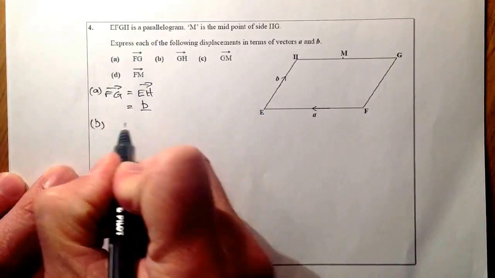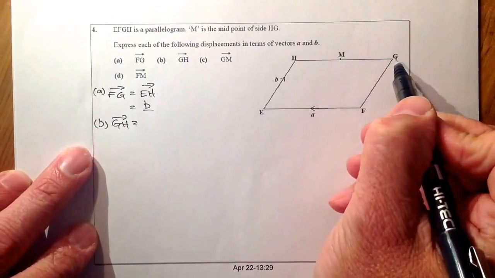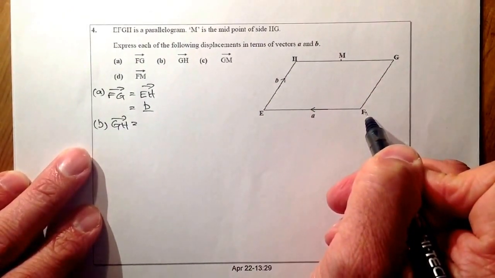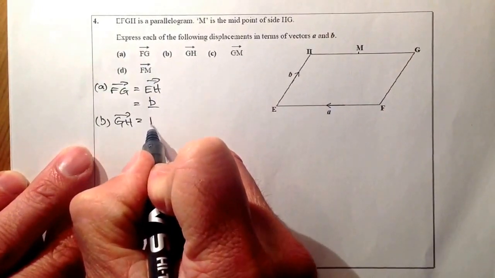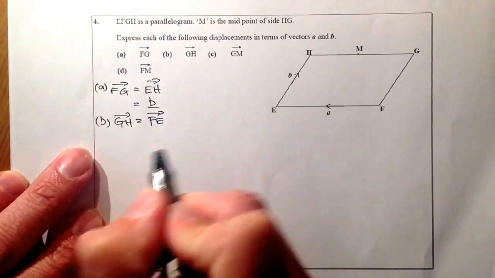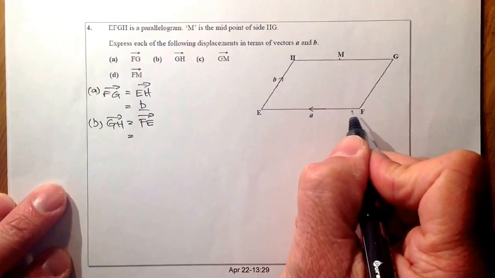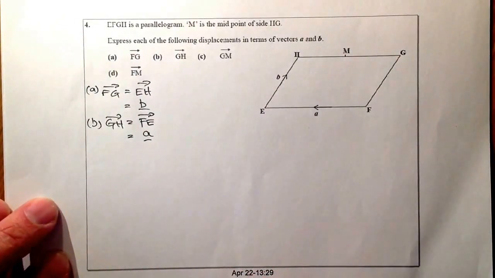Right, so for part B, I'll go for GH now. So from G to H in this parallelogram is exactly the same as using the vector from F to E. So that equals FE. Remember, direction very important in this one. So that vector from F to E in that direction is equal to the vector A.